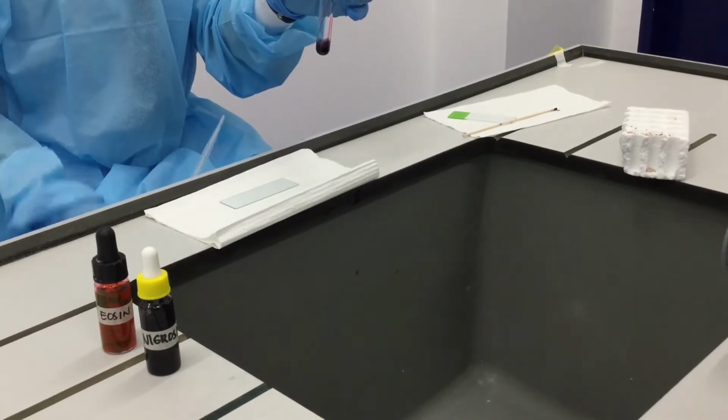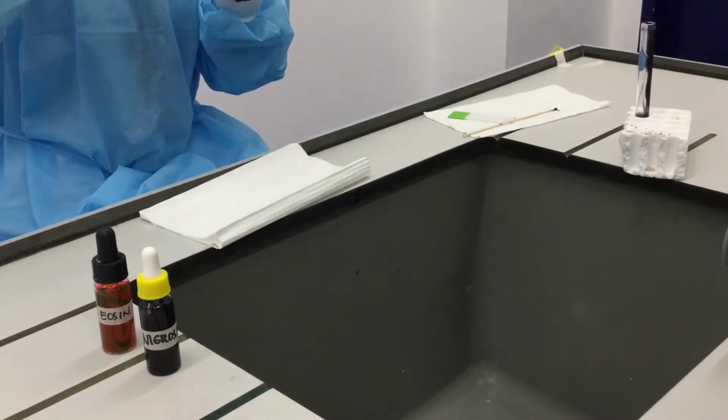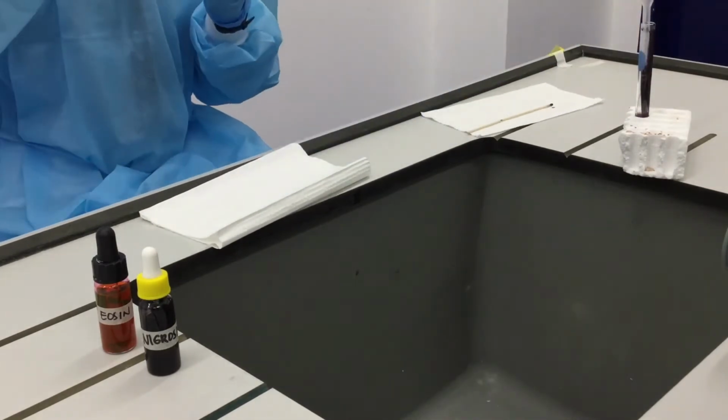Once the sample solution is ready, place 1 drop of sample onto a slide and use a spreader slide to make a smear.